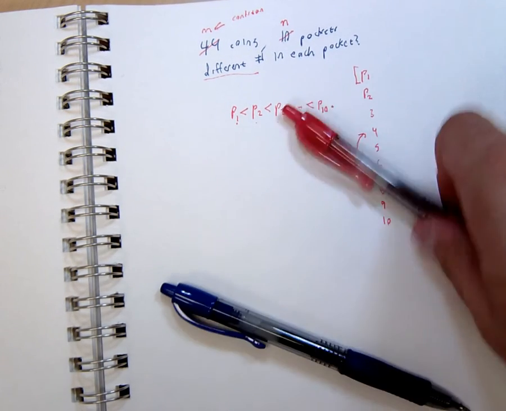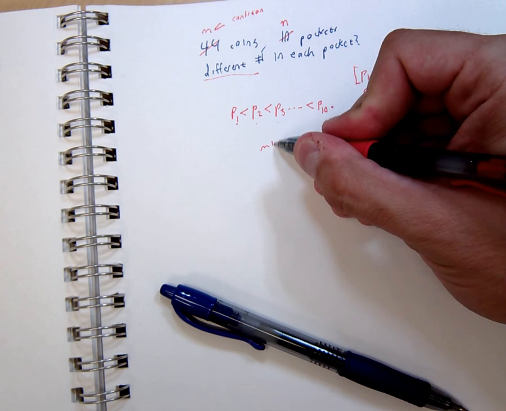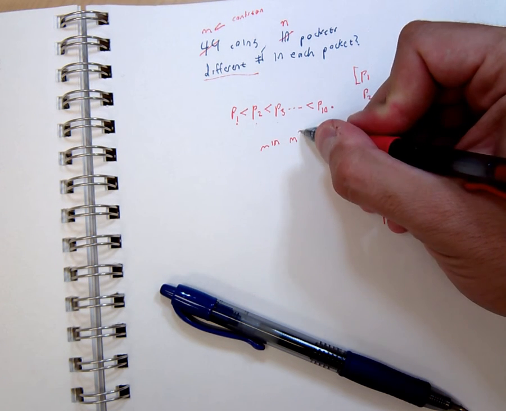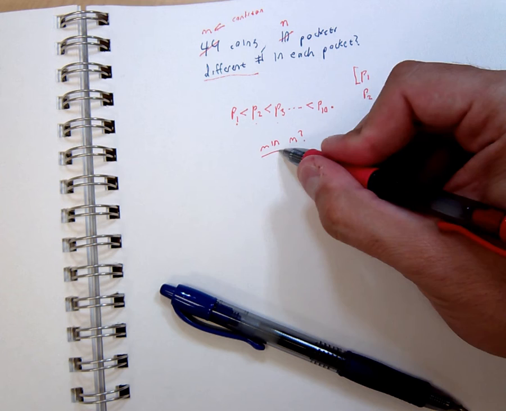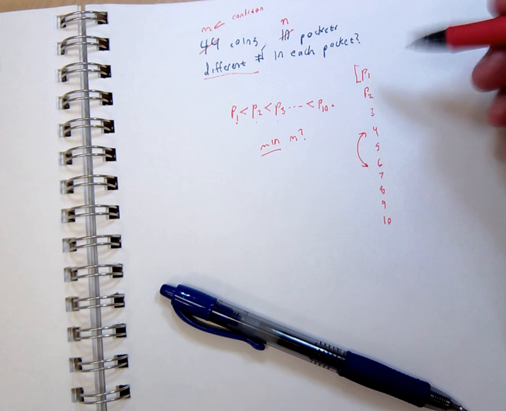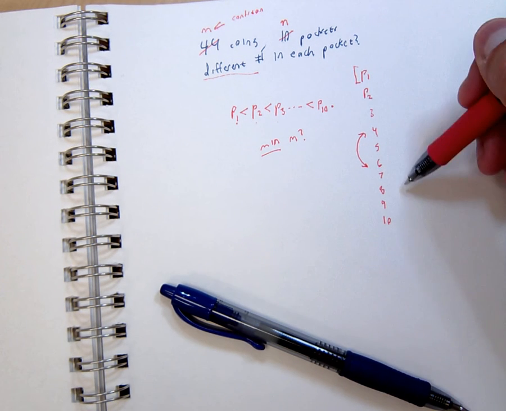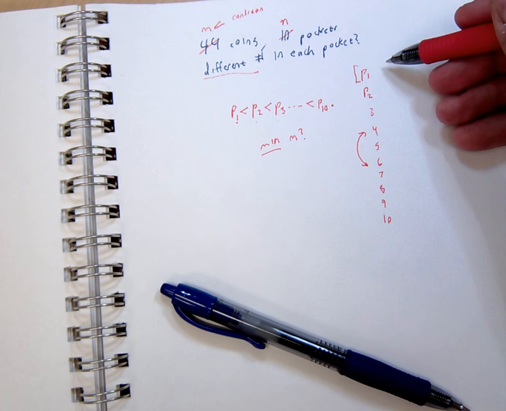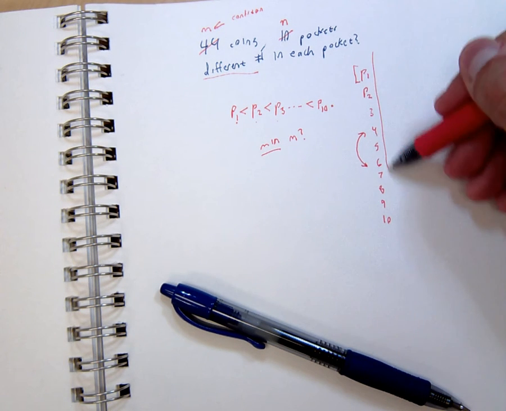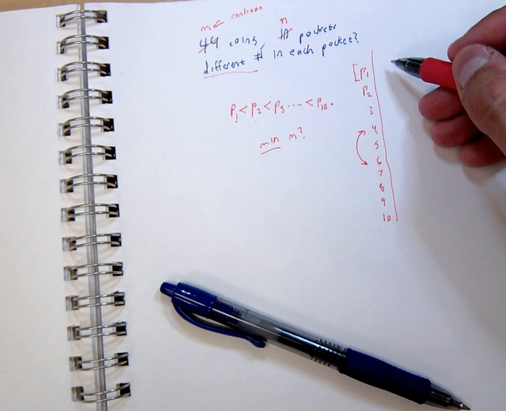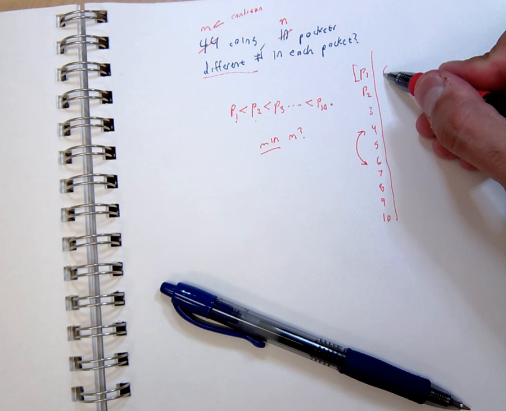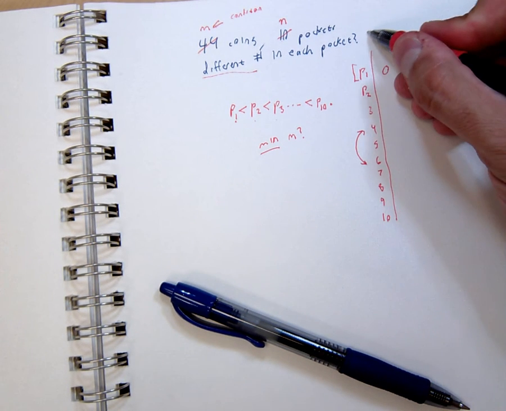So then I asked myself, what is the minimum value of m? What's the minimum I can use? And since the total number of coins is the sum of what's in each pocket, I want to put the fewest number of coins in each pocket. So if I put 0 coins, and is 0 okay?